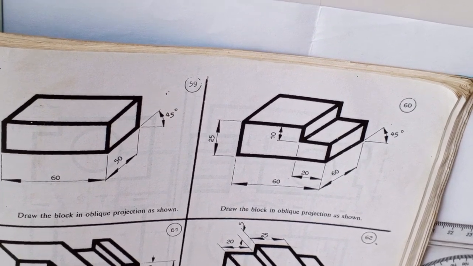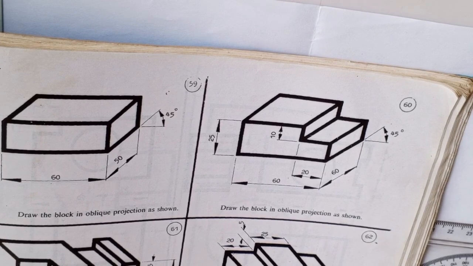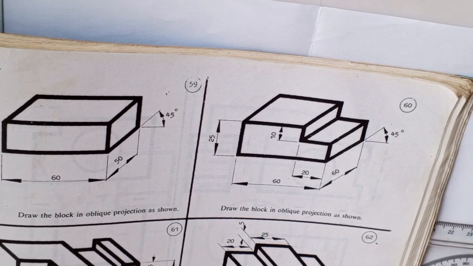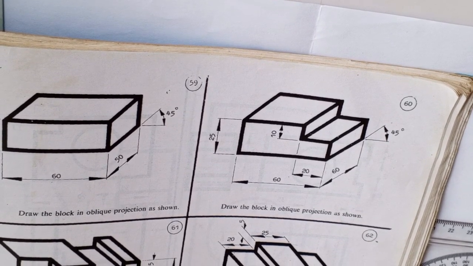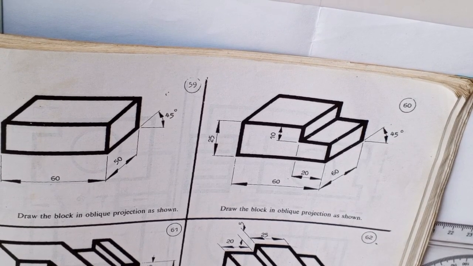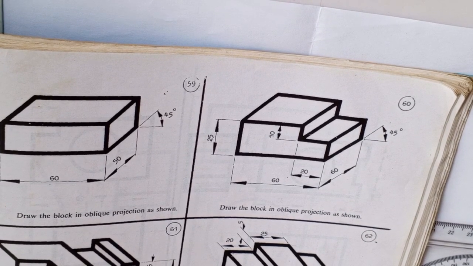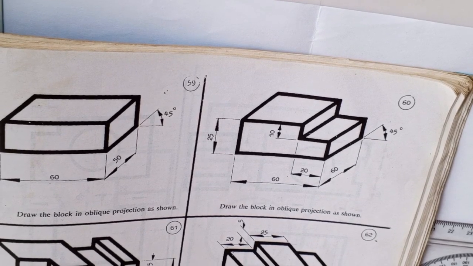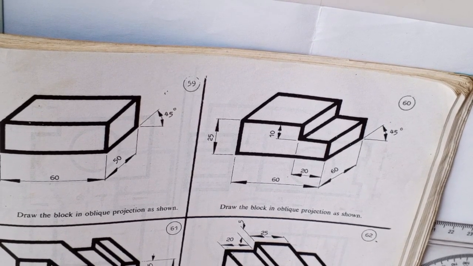Now there are two methods of oblique projection. The first one is Cavalier oblique, while the second one is called cabinet oblique. But cabinet oblique is what is adopted now.